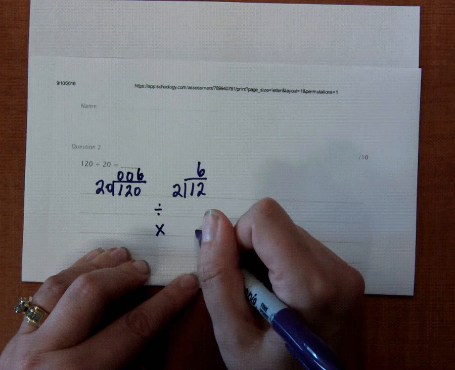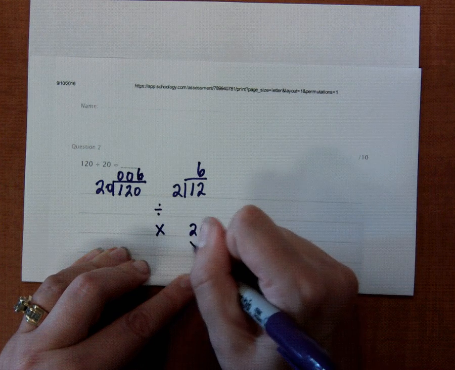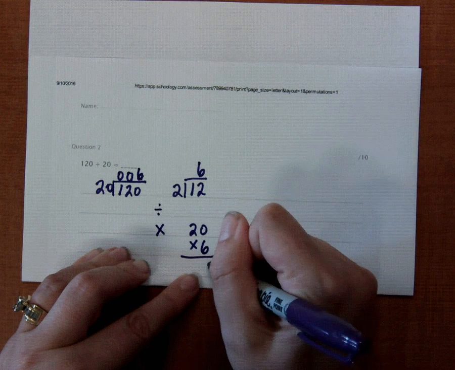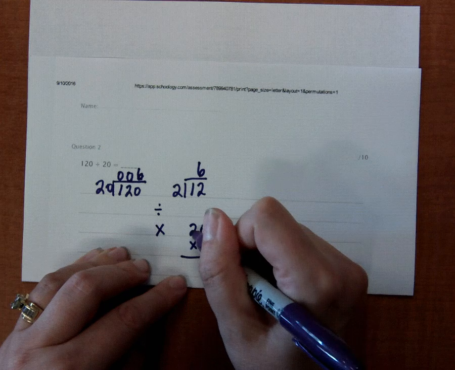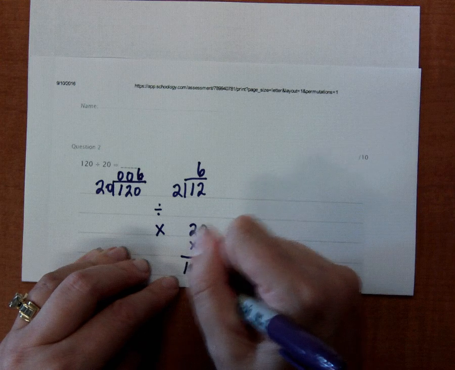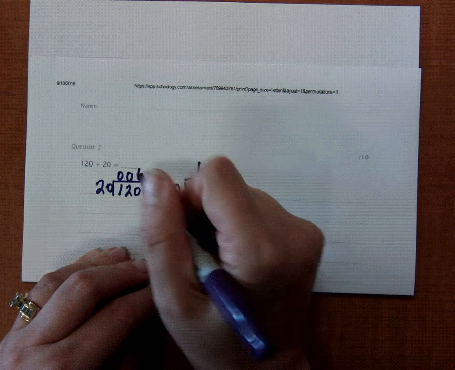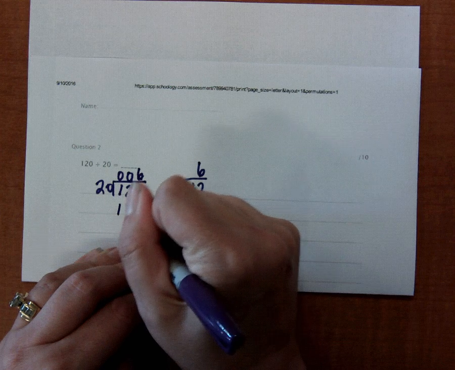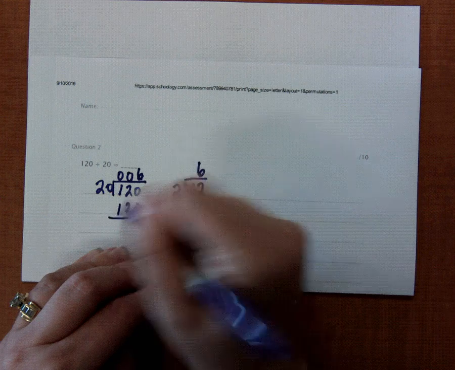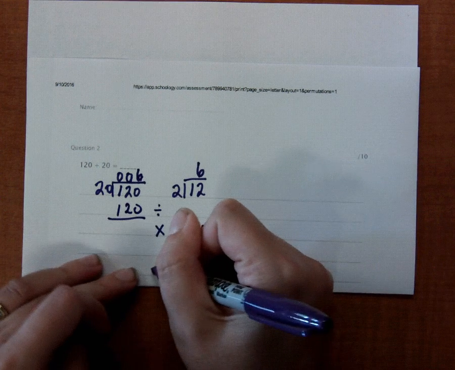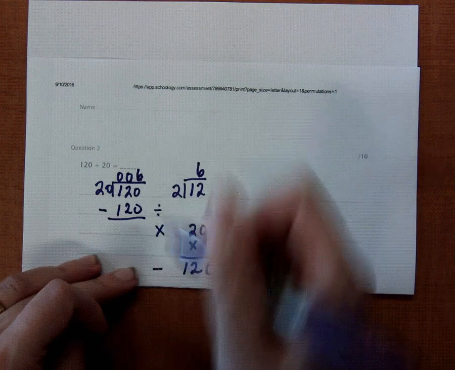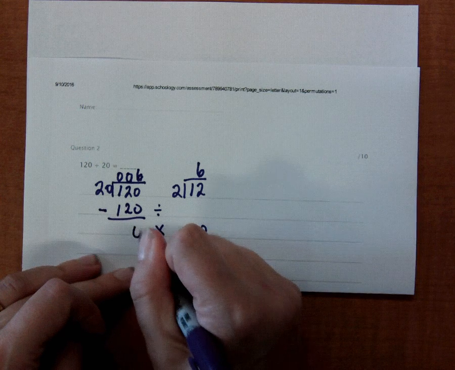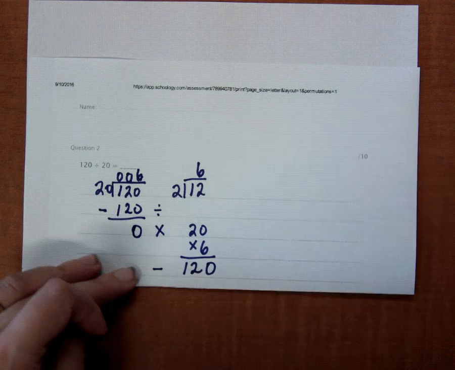Now we're going to do our multiplication. 20 times 6. 6 times 0 is 0. 6 times 2 is what? 12. So 6 times 20 is what? 120. What's the last thing that we need to do? We need to subtract. So 120 minus 120 is what? 0.